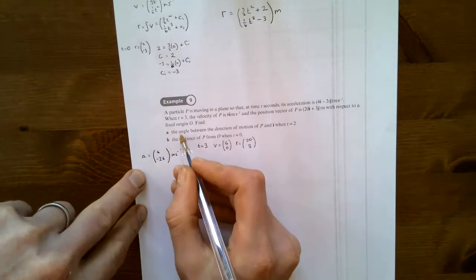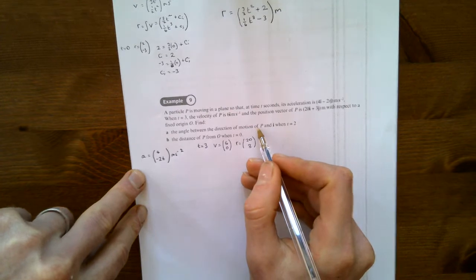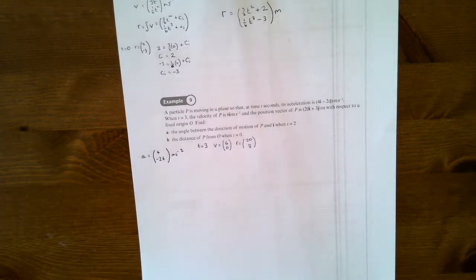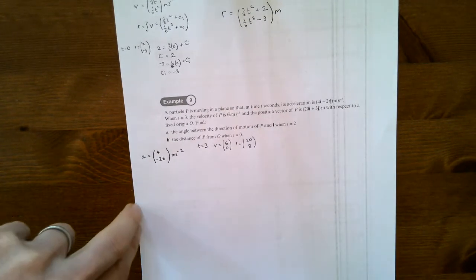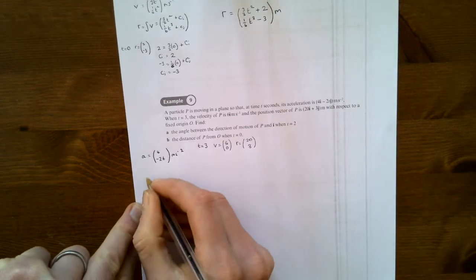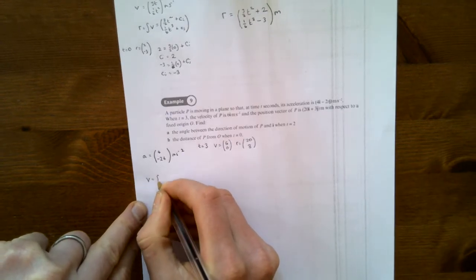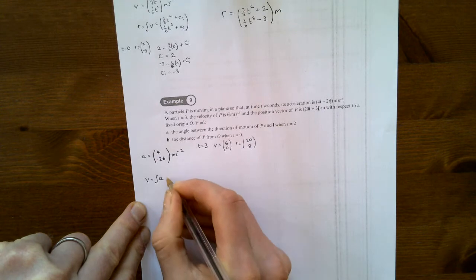First of all, it wants the angle between the direction of motion of P and i. In order to work out that angle, you need the vector of velocity. So velocity is the integral of a.